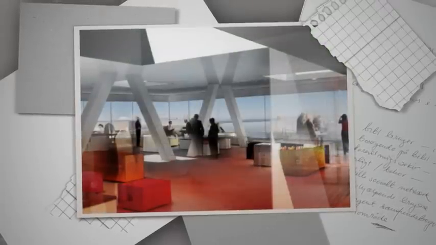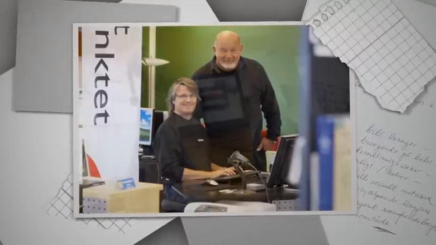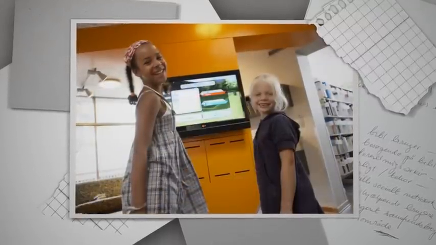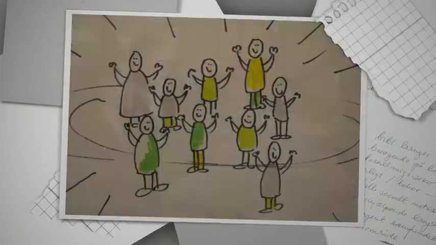In the new library, user-driven innovation will be part of the daily work. The user's needs are in focus. Obviously, all users are entitled to a cool library, not just in the future, but in the present as well. So get started.